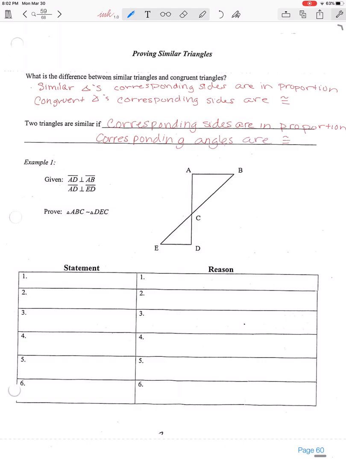Okay, so we're going to do our first proof, proving similar triangles, which would be example number 1. Now, if we take a look, it says, prove triangle ABC is similar to triangle DEC. Now, when we did triangle congruency proofs, we had many different postulates to choose from.